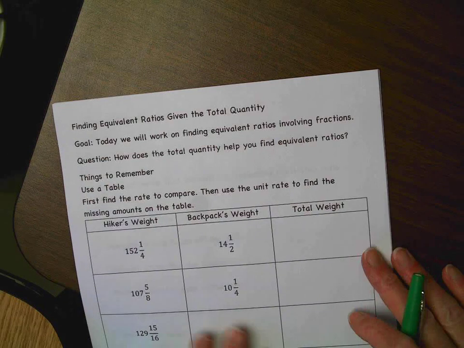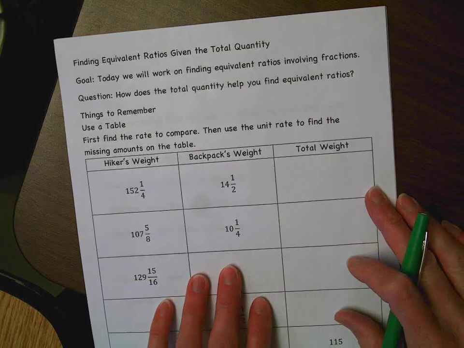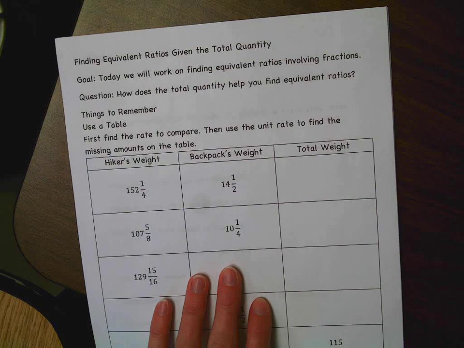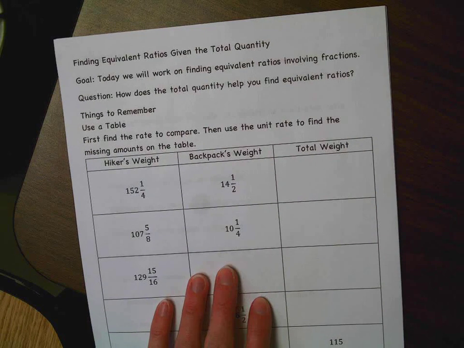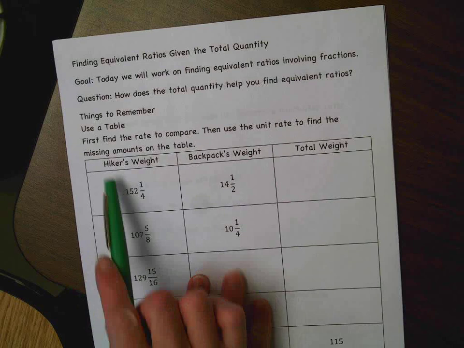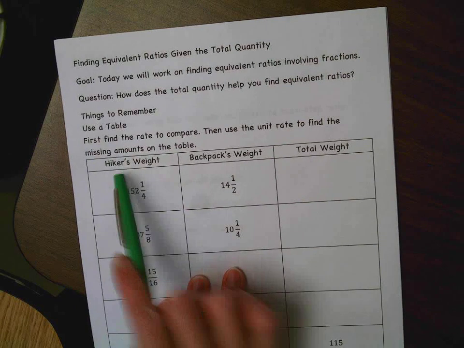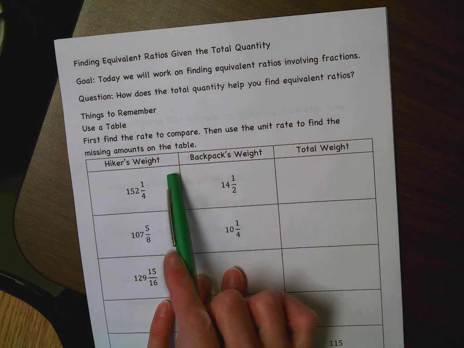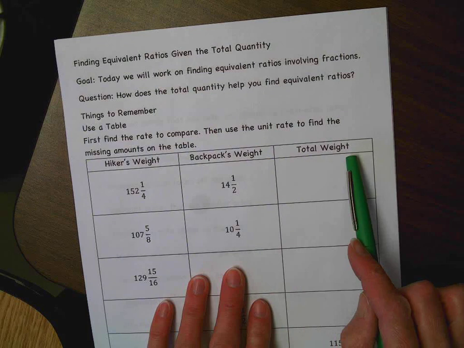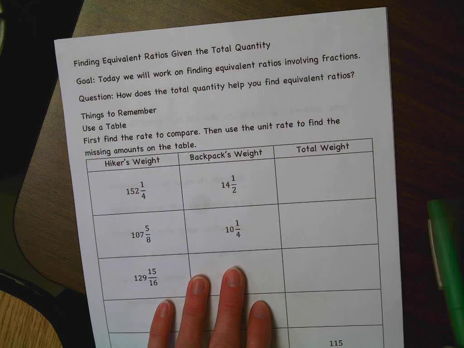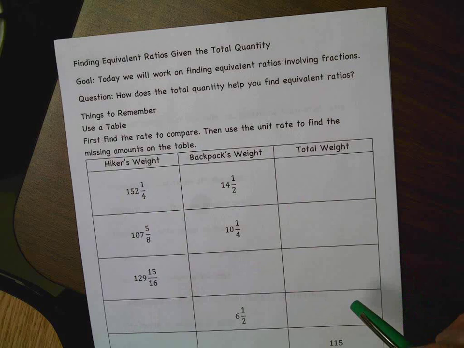All right, so taking a look at this table, one of the things that you can automatically deduce from the table is that if you take the hiker's weight and the backpack's weight together, that's going to give you the total weight that has to be carried around. And that's common sense, okay?